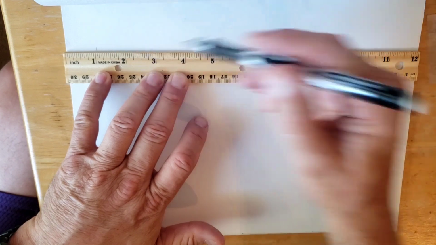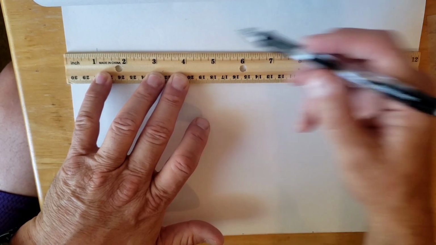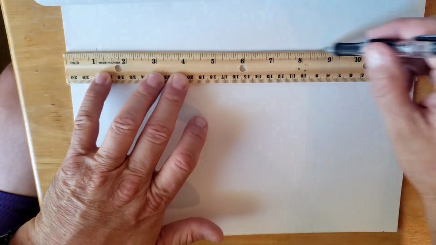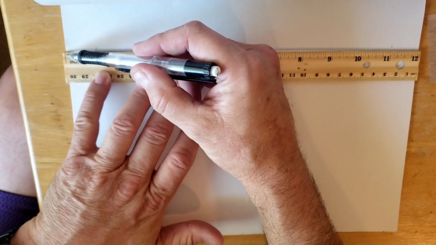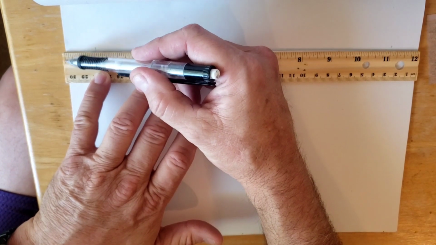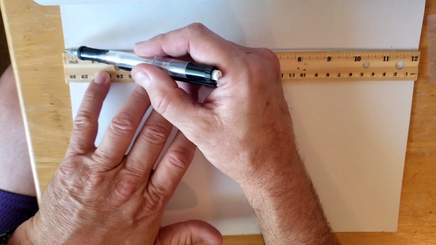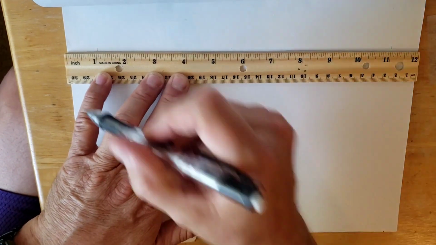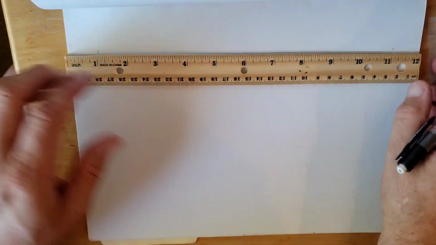I'm going to draw a line here, a line there. And I'm using, over here on the side, the edge of my ruler lined up there. Then I'm going to go down 3 inches.